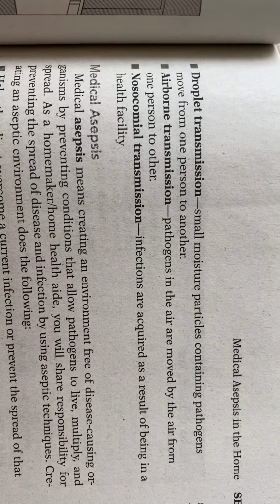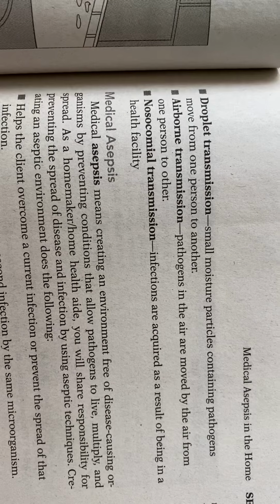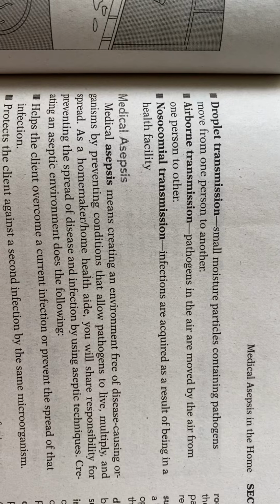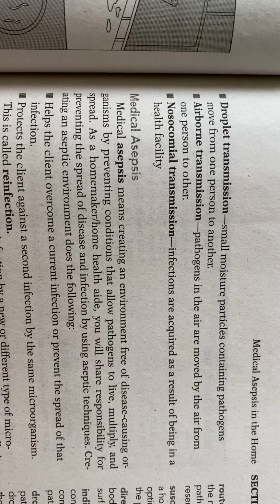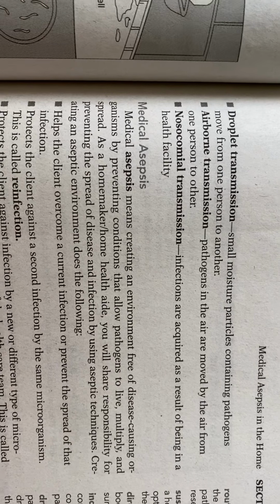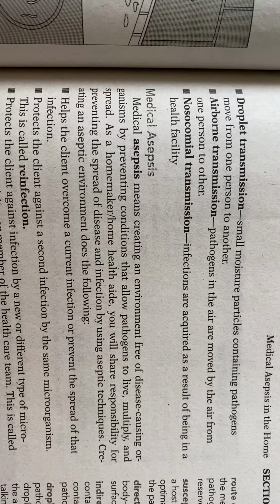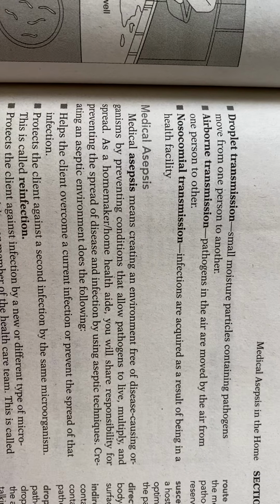droplet transmission, small moisture particles containing pathogens move from one person to another. Airborne transmission, pathogens in the air are moved by the air from one person to other. Nosocomial transmission, infections are acquired as a result of being in a health facility.